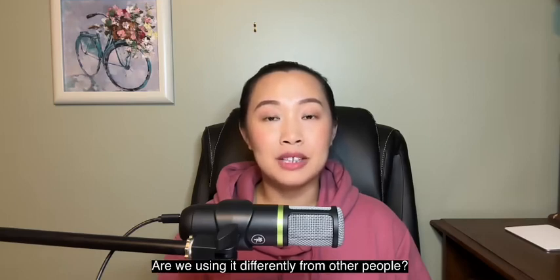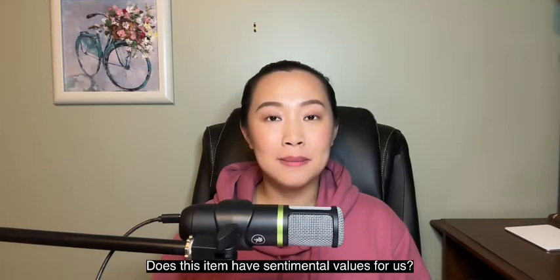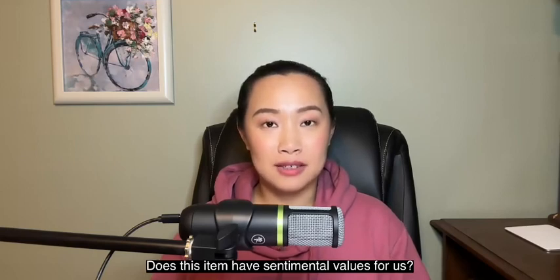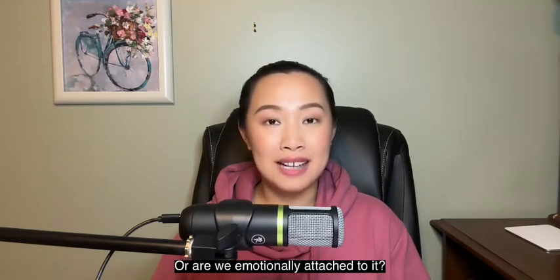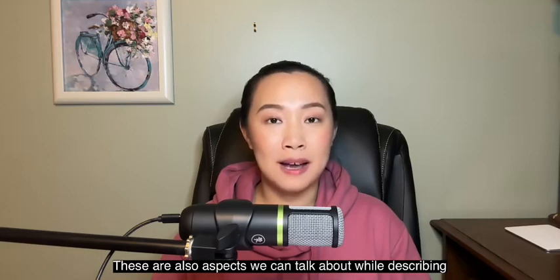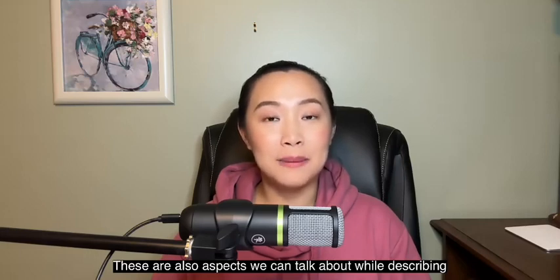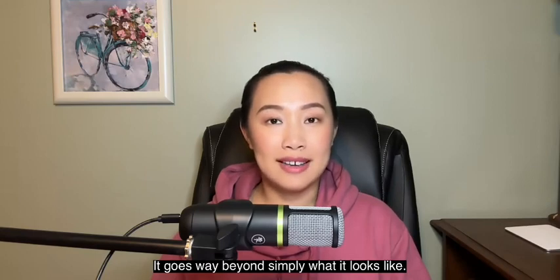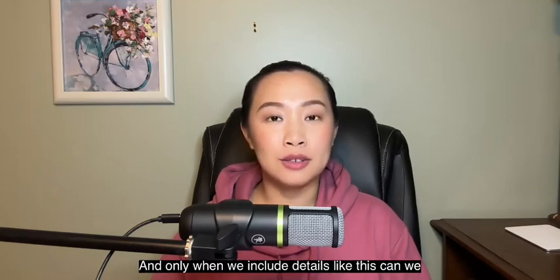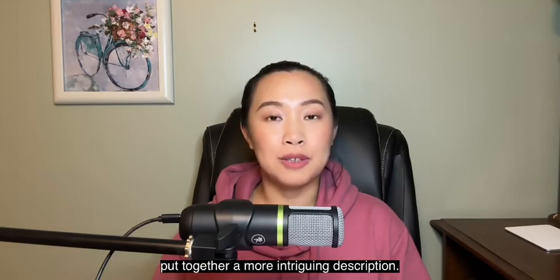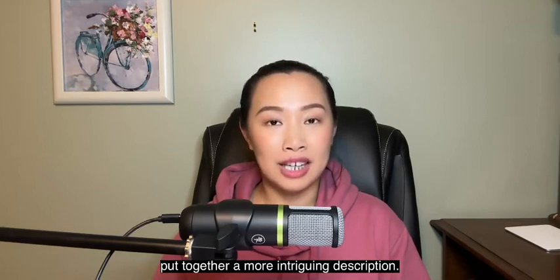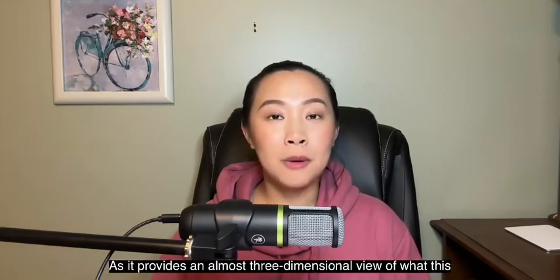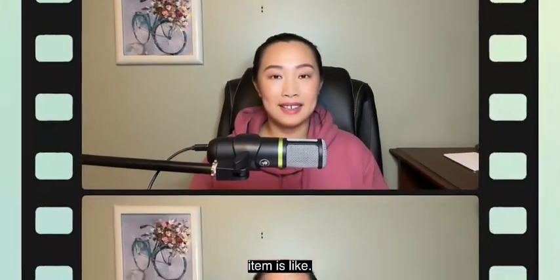Are we using it differently from other people? Does this item have sentimental value for us, or are we emotionally attached to it? These are also aspects we can talk about while describing a particular object. It goes way beyond simply what it looks like. And only when we include details like this can we put together a more intriguing description, as it provides an almost 3-dimensional view of what this item is like.